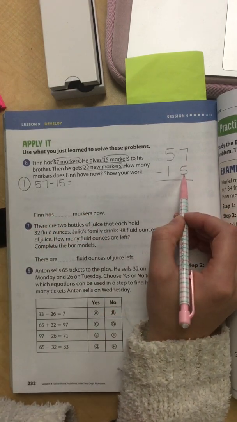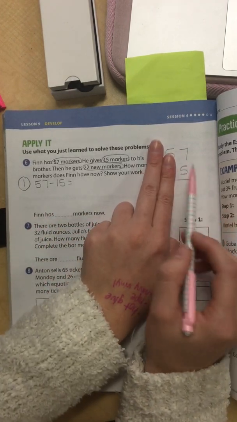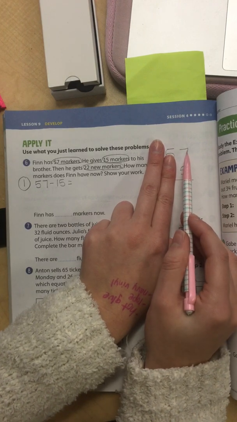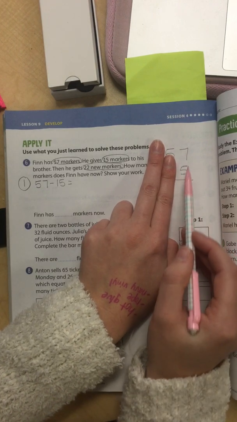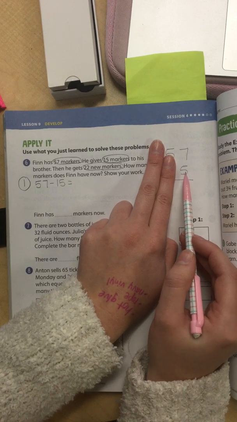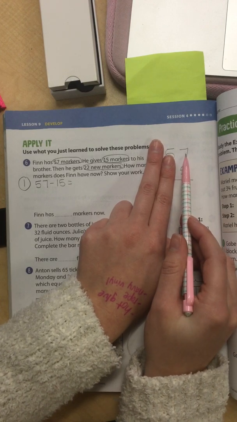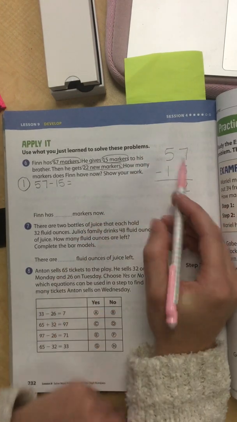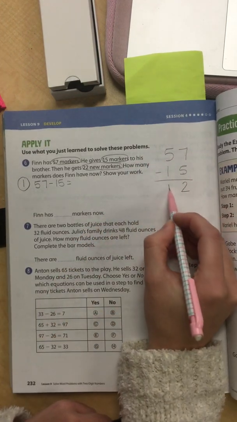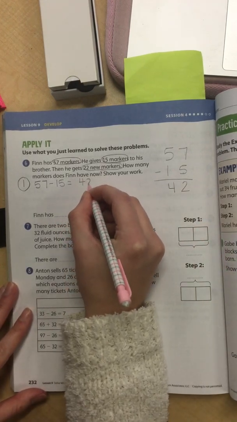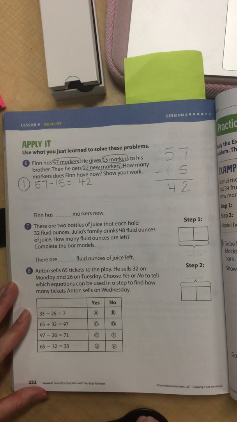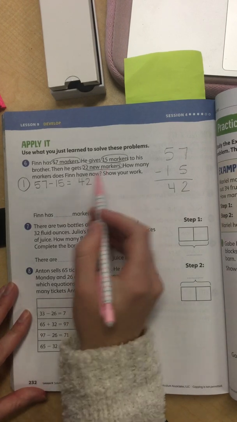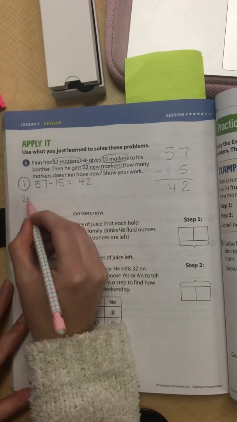So 7 minus 5. If I start with my 1s, more on top, don't stop. More on the floor, go next door and borrow some more. So 7 minus 5 equals 2. 5 minus 1 equals 4. So I know that equals 42. Am I done? No, I have to go on to my next part. So that brings me to step 2.